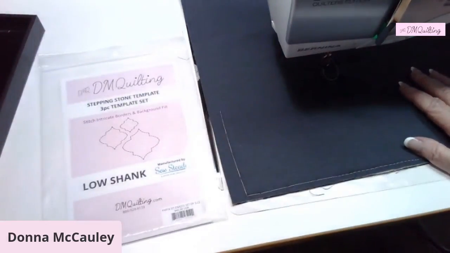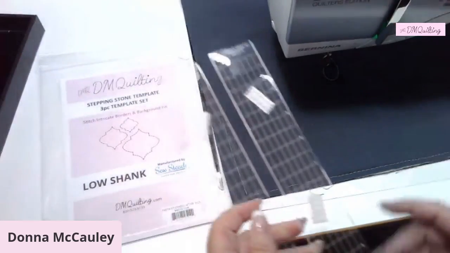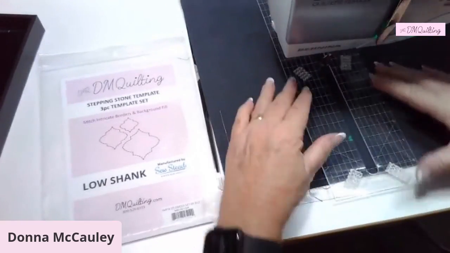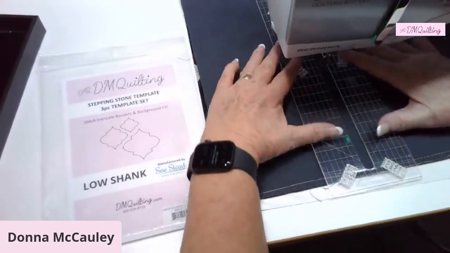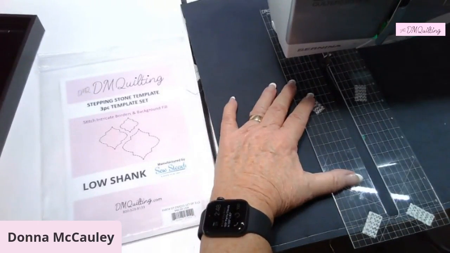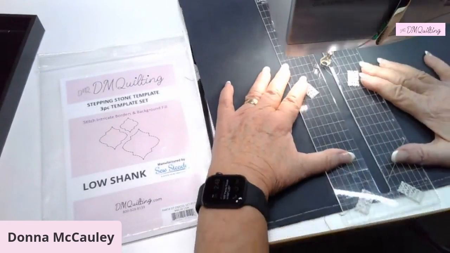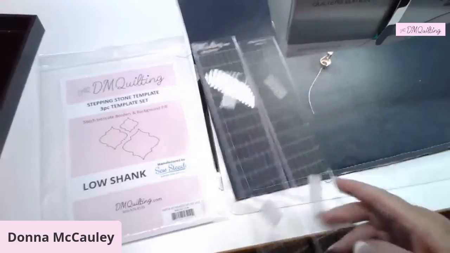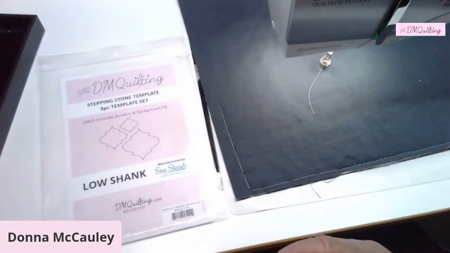My template is real easy to use. There's the big guy. And so we just position that and slide right on through. So real quick and easy way there to get that going.